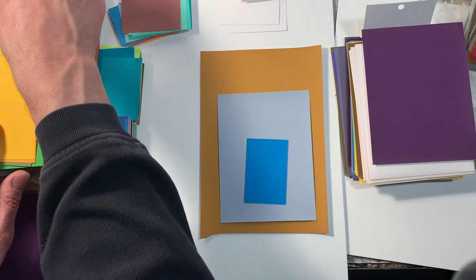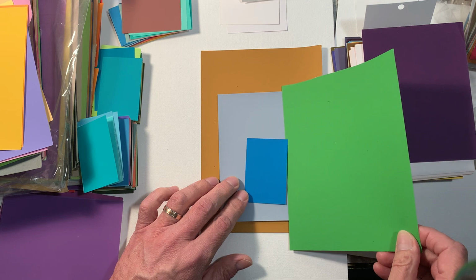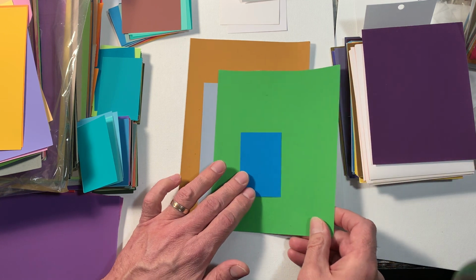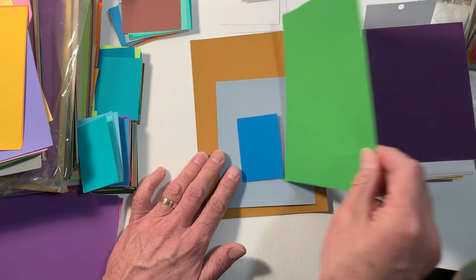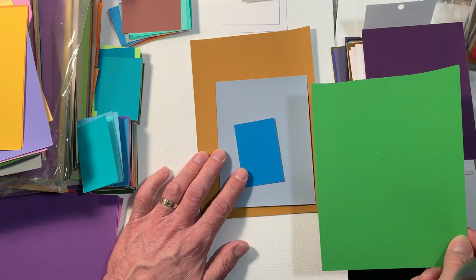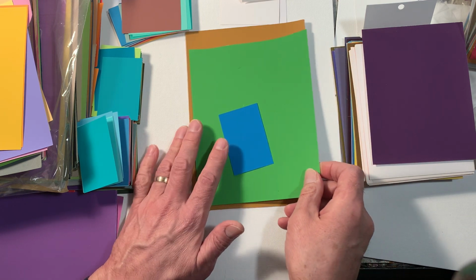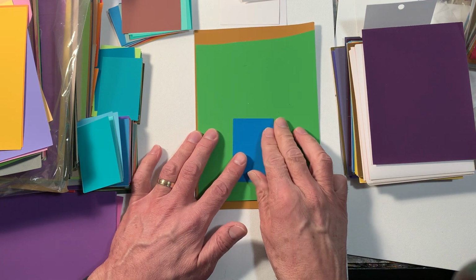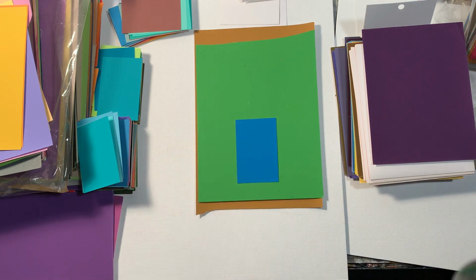Let's try something that's a very similar color to the blue. Let's put the green out here and see what happens to it. Let's look at the green out here now. And let's look what happens when the blue sits inside there. For me, it makes the green more subtly yellow green as opposed to a blue green.